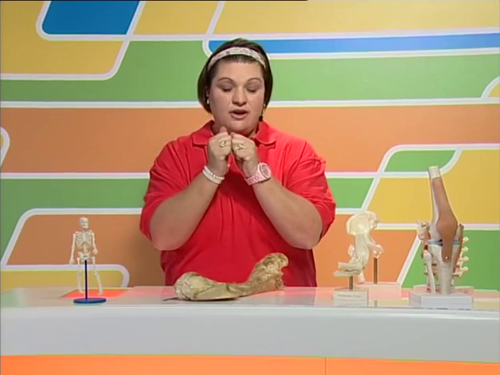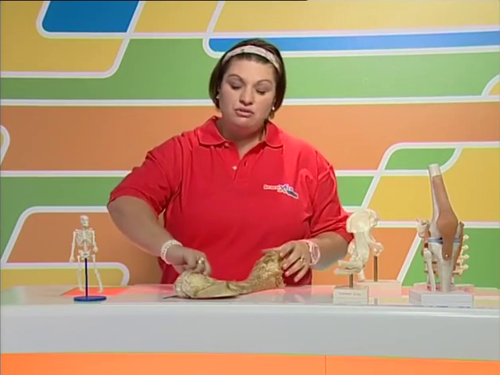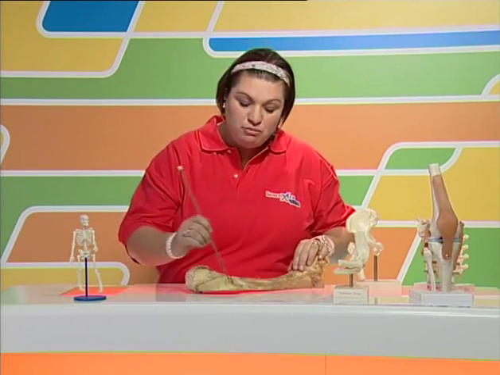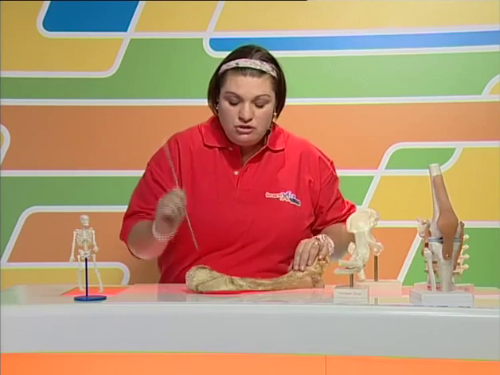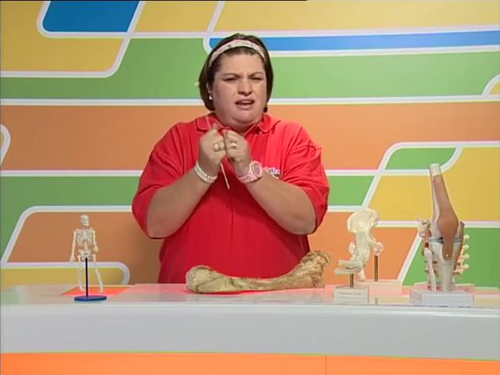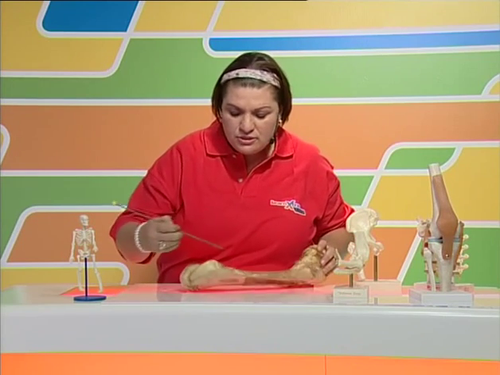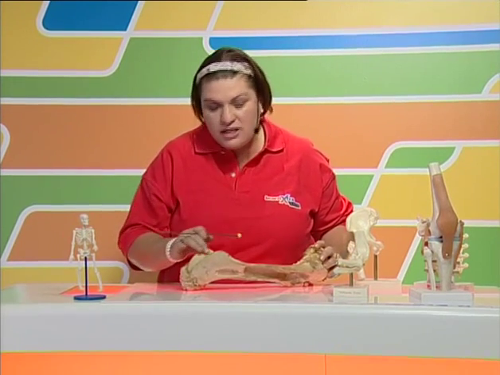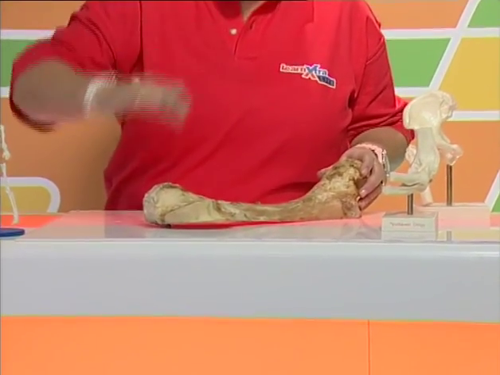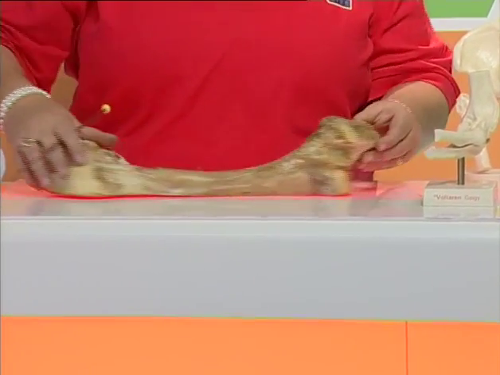Now, if two bones are joined together, that means they are going to move. And when they move, you obviously want the movement to be smooth. You don't want it to be all jerky, and if you've got friction, it's going to hurt. So over here, you will see the hyaline cartilage. Go and play with your chicken bone next time. Go and have a look at that white. Feel it. You'll see it's nice and smooth.